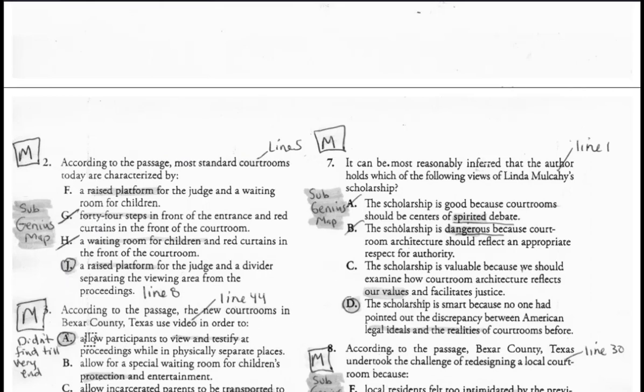Problem number 3, I didn't find this one right away, so I waited towards the end. It was the second to the last question that I was answering here. I did find video on line 44. I came up with the answer choice A. So remember, don't finger scan, just save it and keep your eyes open while you're answering other questions.